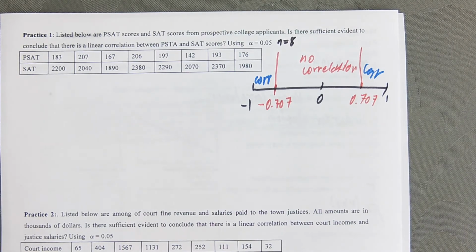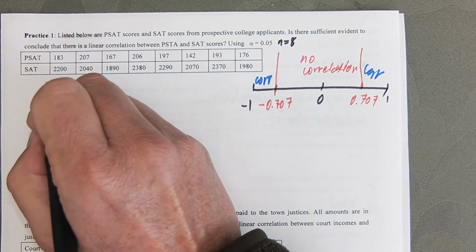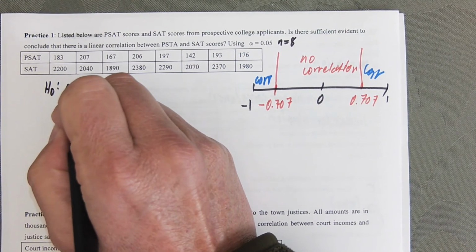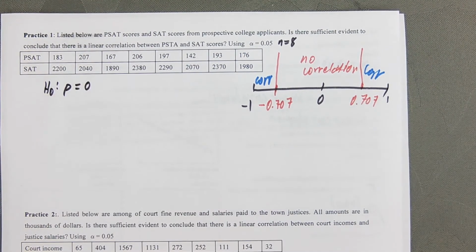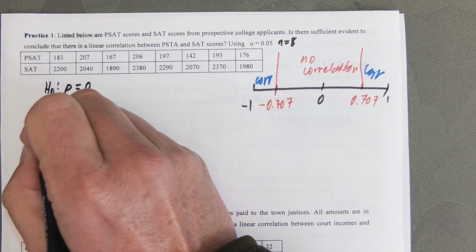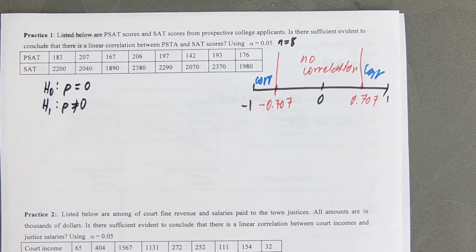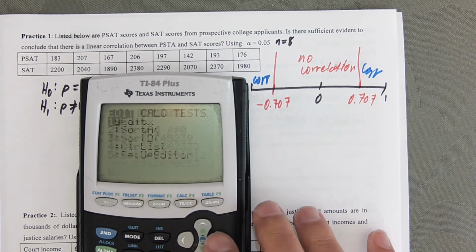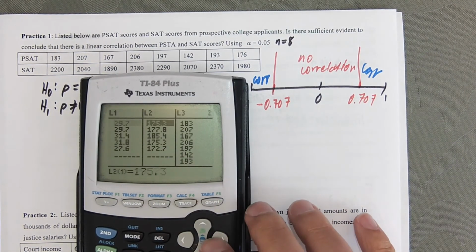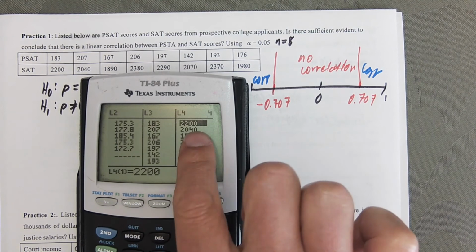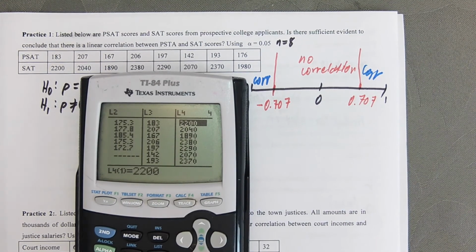So, our null hypothesis is that rho is equal to 0. We're assuming there is no correlation. And rho is not equal to 0. So, once again, I have put the numbers in already for L3 and L4. So this is to see if there's a correlation between PSAT scores and SAT scores.